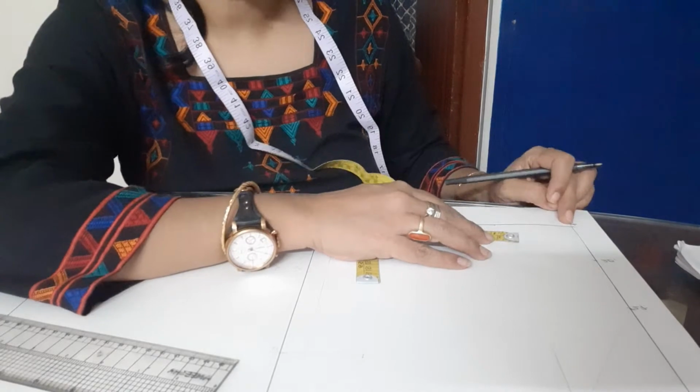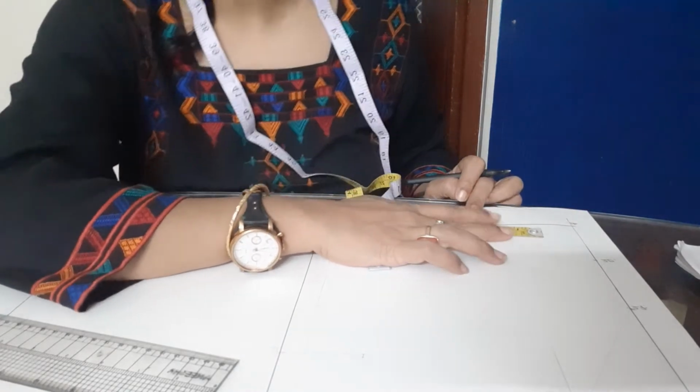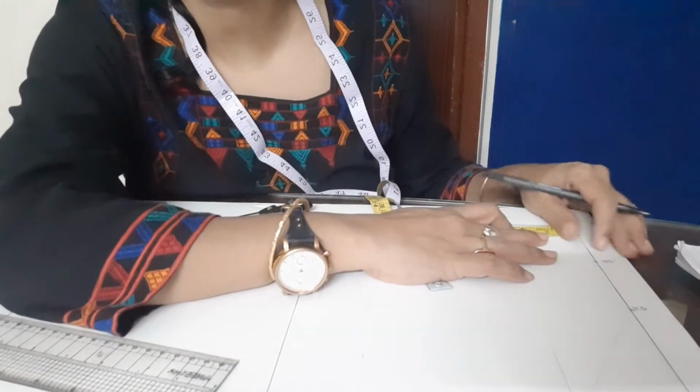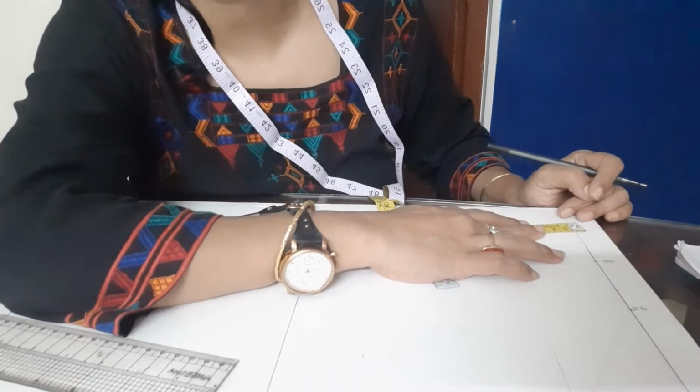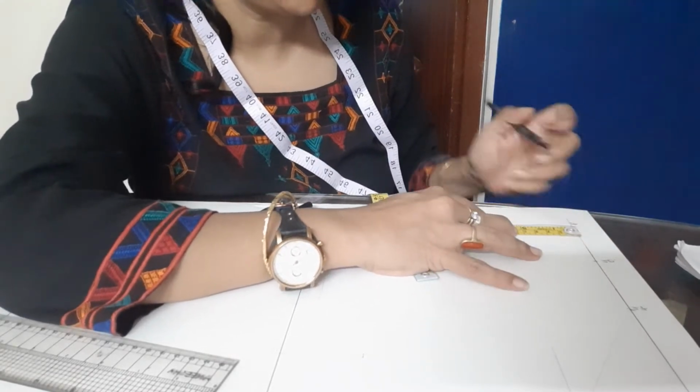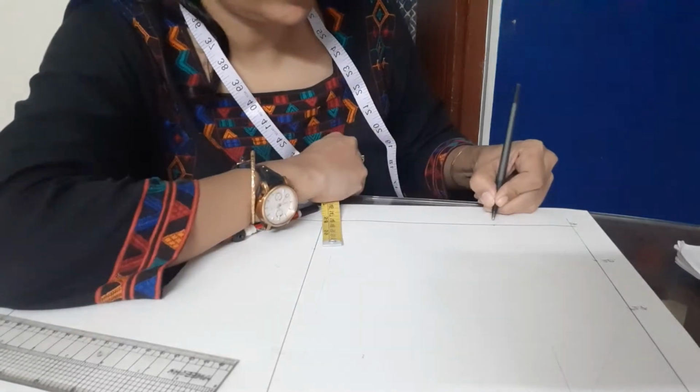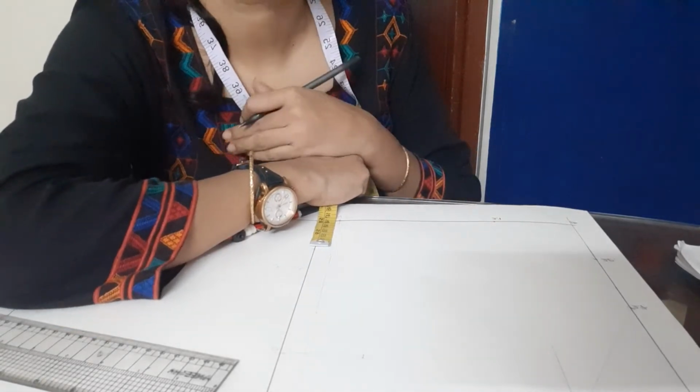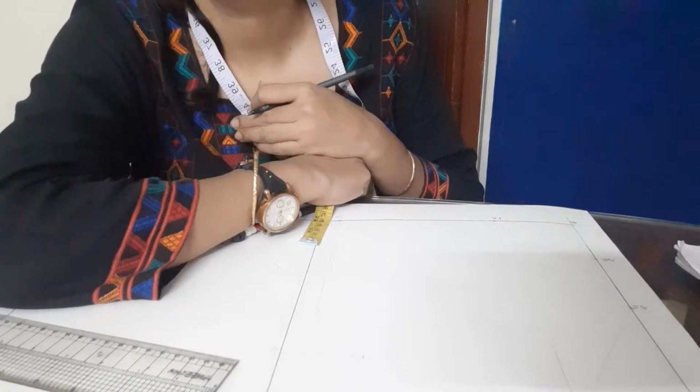Now, go down from 4 to 21, which is 1/5 of neck, again, 7.4 minus 0.2. So 7.2. And that is point 21. Okay?